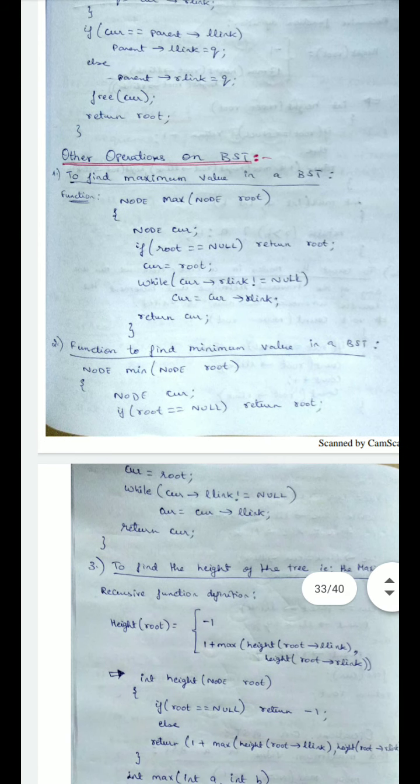Next, how do you find the maximum value in a binary search tree? Initially, if your root node is null, you return root. If not, the current value is the root node, and while the current R link value is not equal to null, you go on tracing the current R link value, because in a binary search tree, the right part of the tree contains the largest value. So until you reach the last value, you keep following the R link. Finally you return the last value, that is the current value, which is the maximum value in the tree.